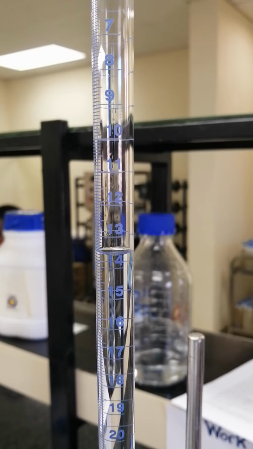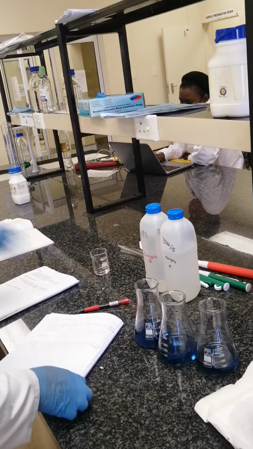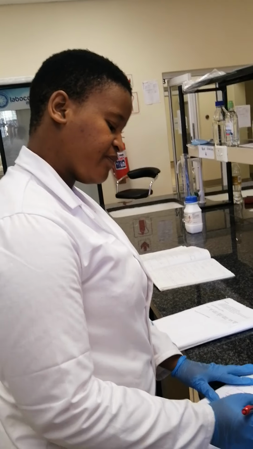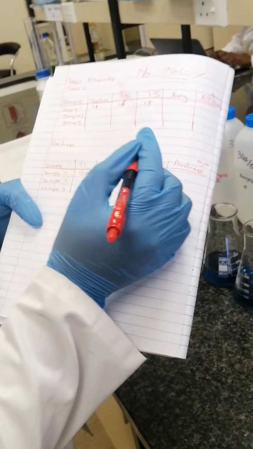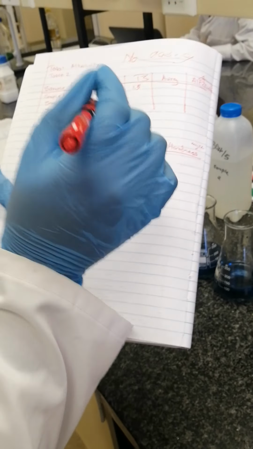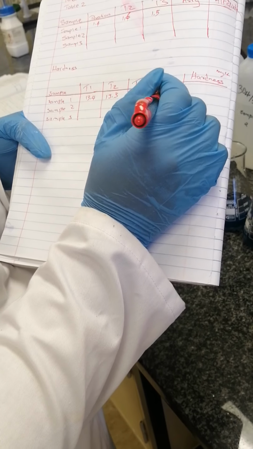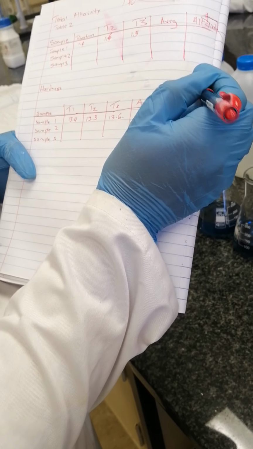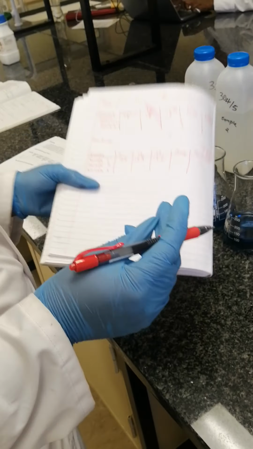So that's how we do our titration for hardness. So these are the volumes for hardness. Then you can take the average of your volumes of EDTA. Then you write your average here. Then you calculate your hardness as calcium carbonate with the units of milligrams per liter.